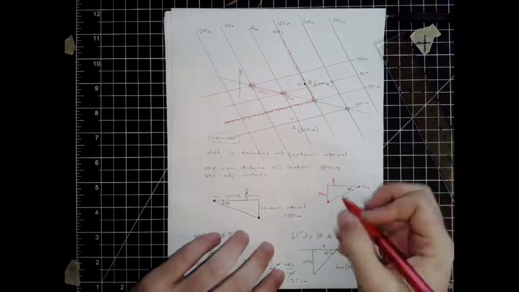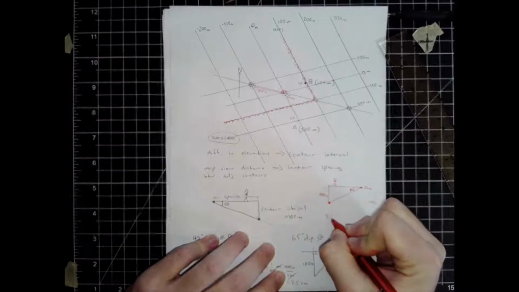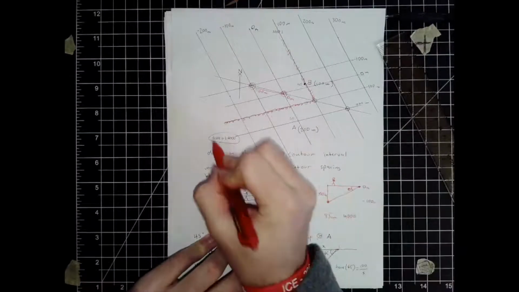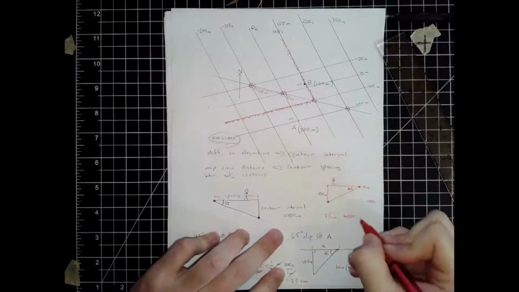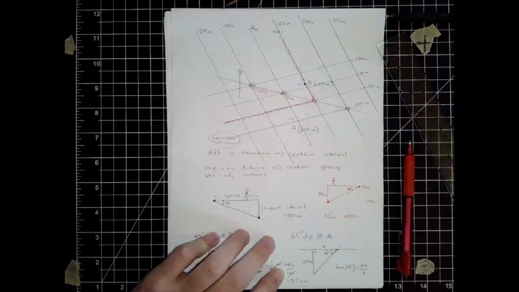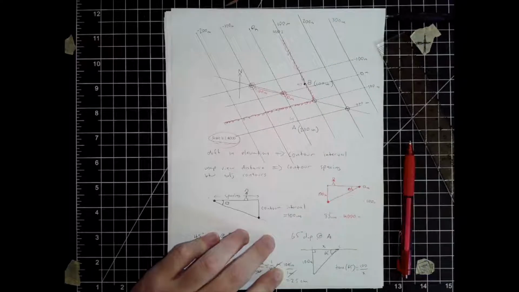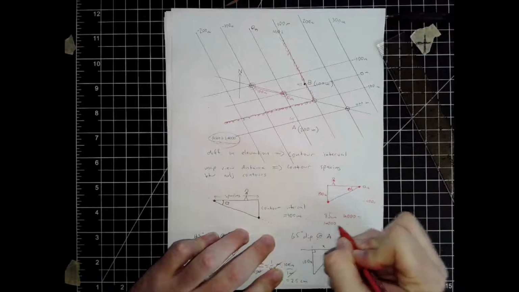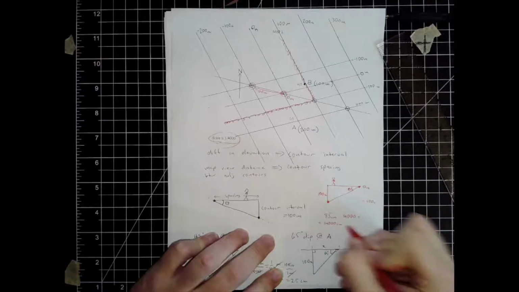And so you take that value, 3.5 centimeters, you multiply by 4,000, the ratio scale, and you'll get 14,000 centimeters.